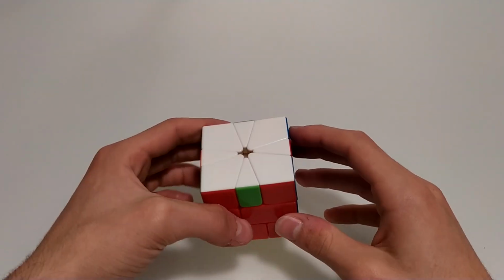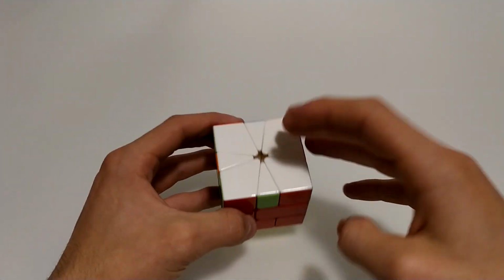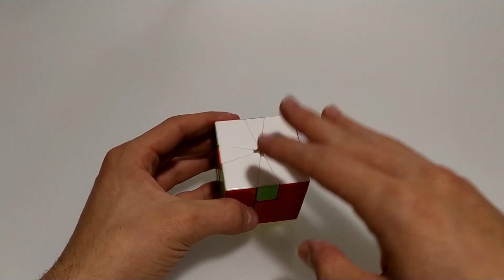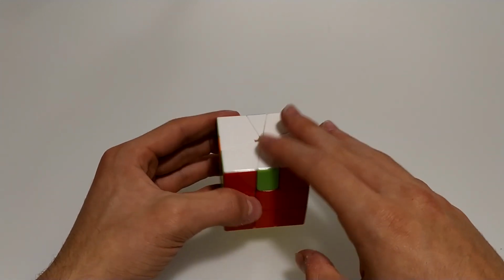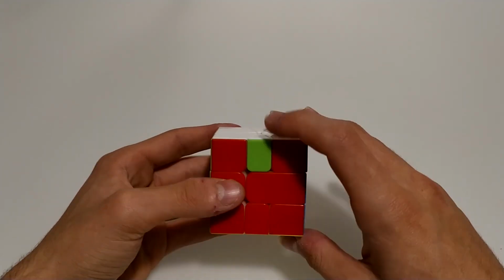Now for the OA permutation, which is the 4 cycle which goes clockwise, I use an algorithm I created. It's quite similar to the original one, but it's a bit better. So I'm going to show you that. Goes like this. It's quite similar to the opposite swap.